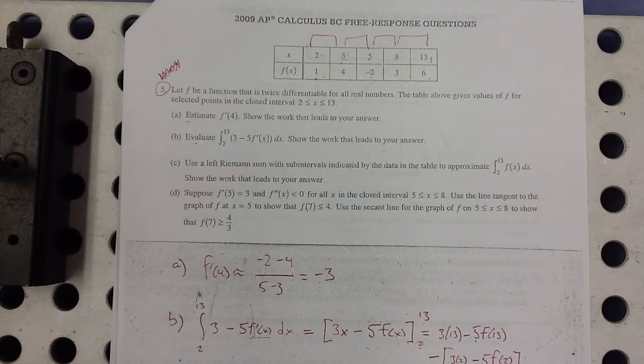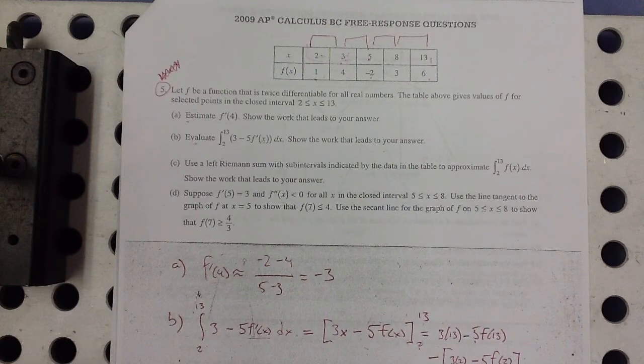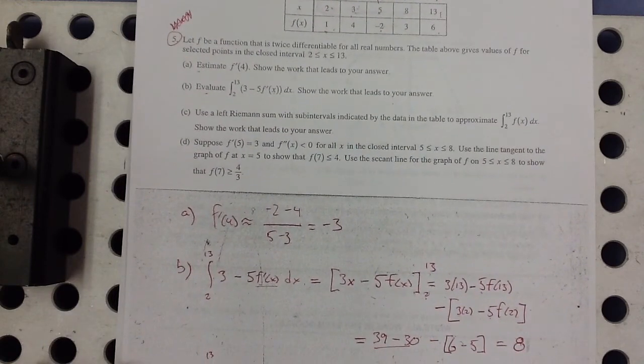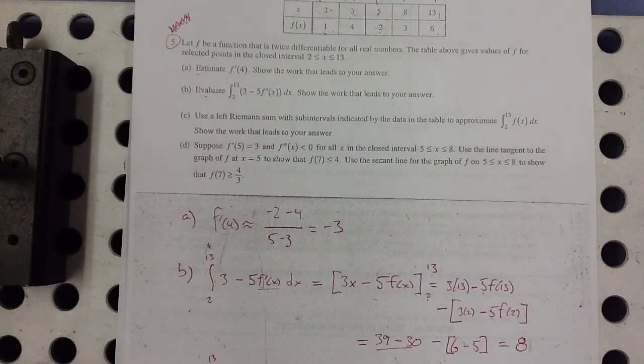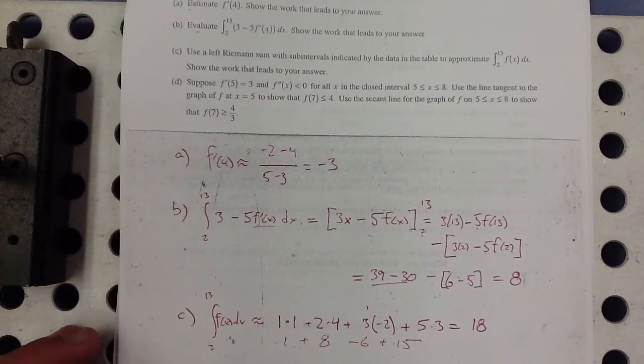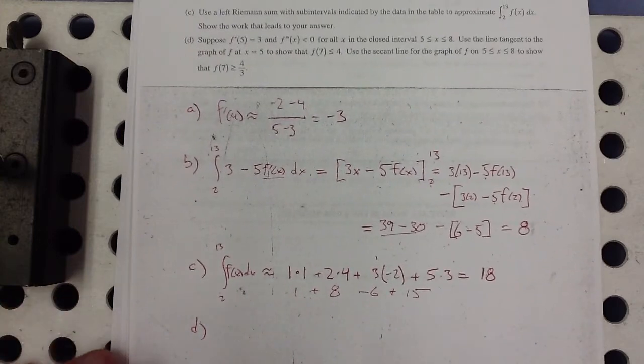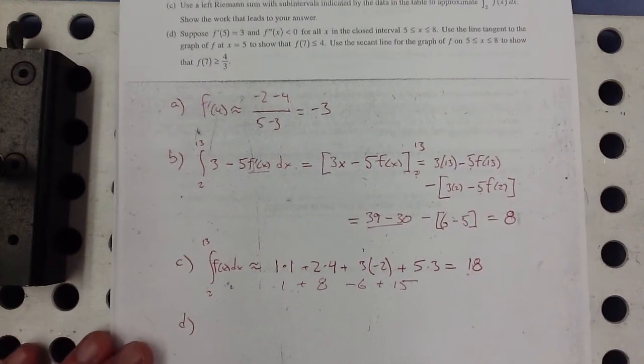So that's 1 plus 8 minus 6 plus 15. So that's 9, 3, it's 18, I think. Can check my work there. Okay. And then, whoops, sorry, you couldn't see any of that, could you? There it is. There's my first rectangle, 1 wide, 1 high, 2 wide, 4 high, 3 wide, negative 2 high, 5 wide, 3 high. And I got 18 there. All right, let me try to do this part where you can see it.